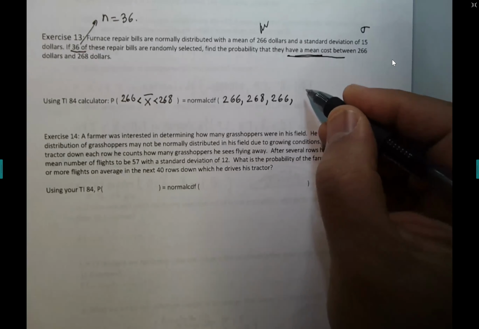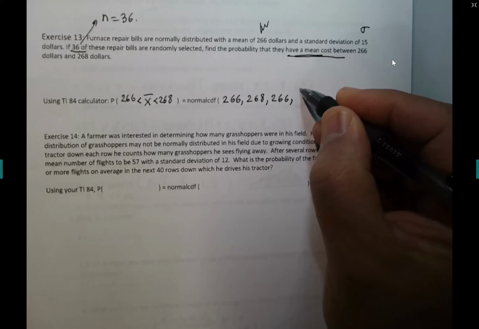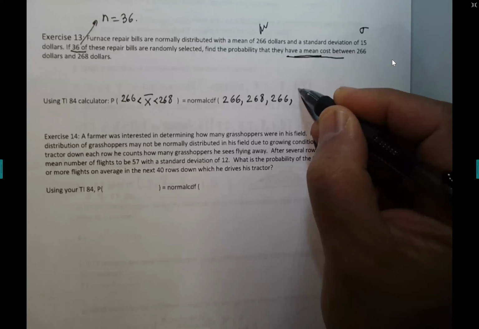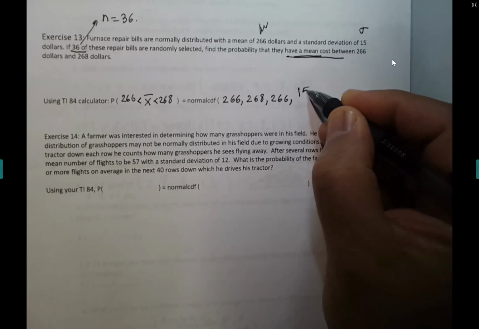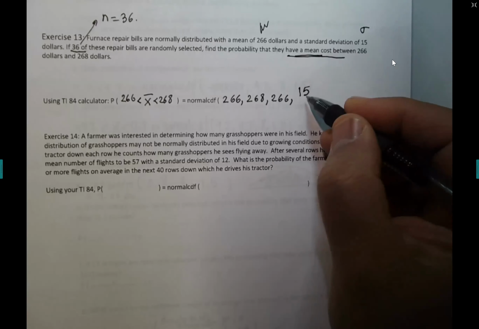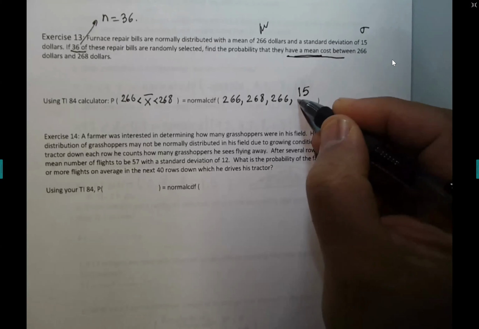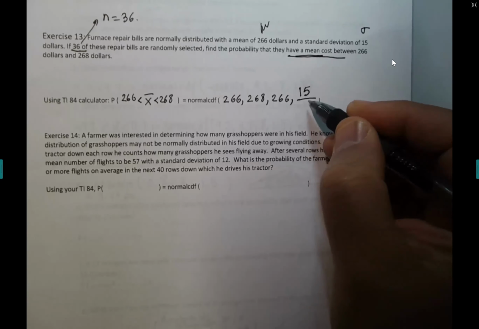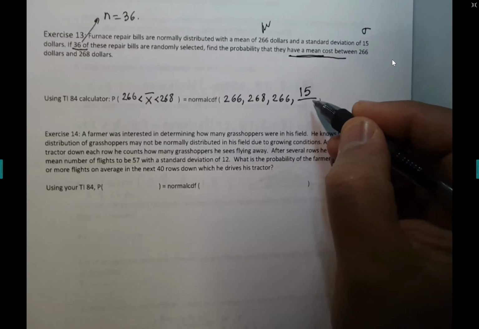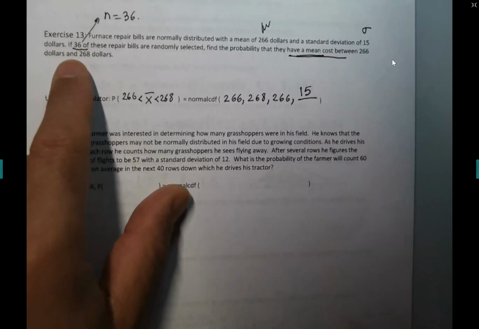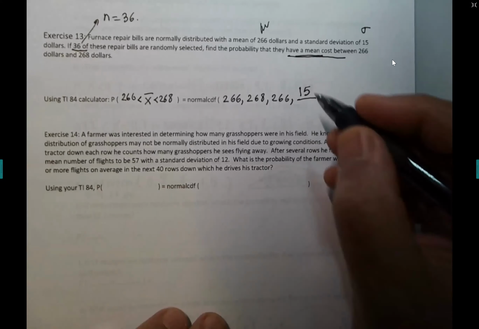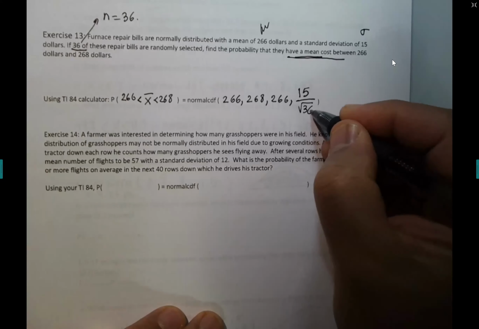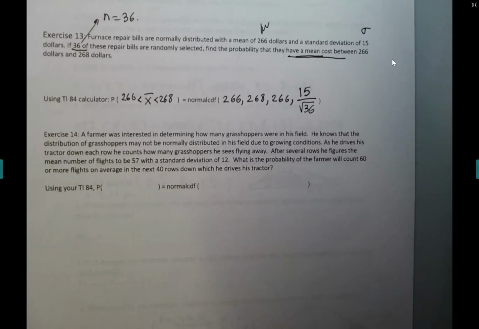Anyone? What does the theorem say? The theorem says it's going to be 15. And then what? Over 266. Not divided by 266, divided by the square root of n. What's n here? 36. If you put 15 and don't make any changes, don't divide by the square root, you're going to get the wrong answer.